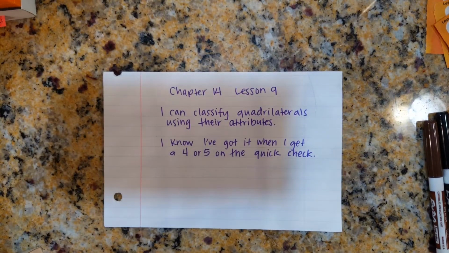Hey fourth graders, today is chapter 14, lesson 9. I can classify quadrilaterals using their attributes. We already talked about attributes of triangles, the lengths of the sides, and the types of angles. Now we're going to be talking about quadrilaterals. I know I've got it when I get a 4 or a 5 on the quick check.